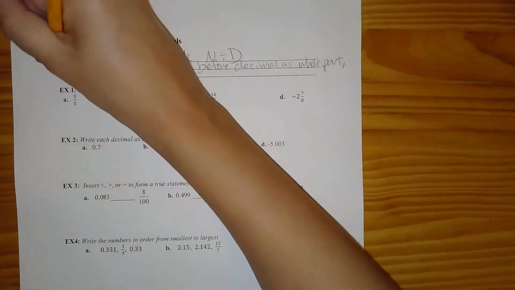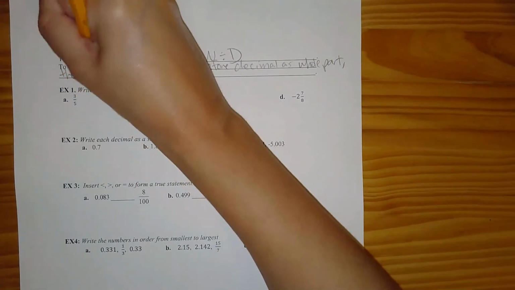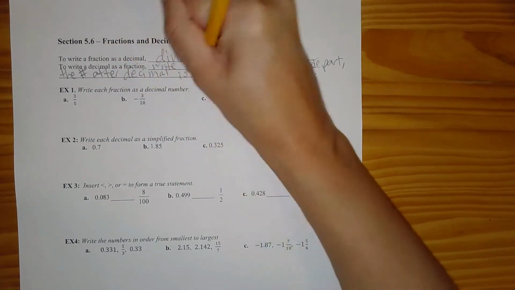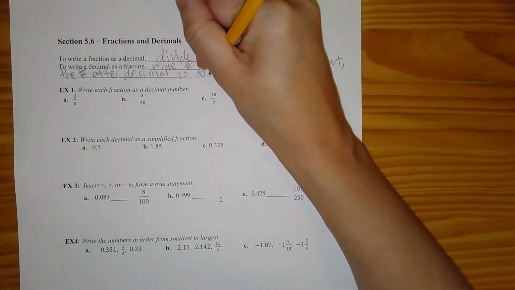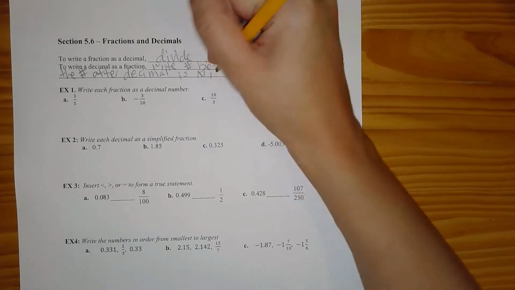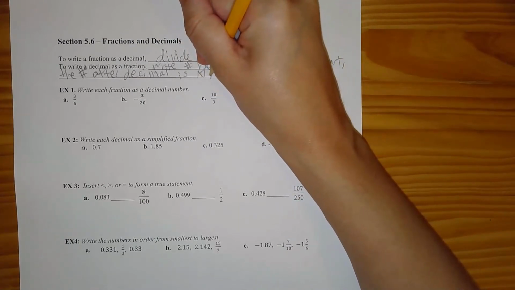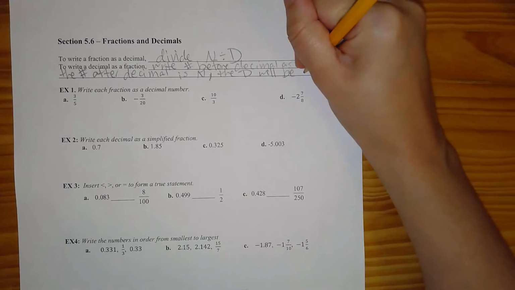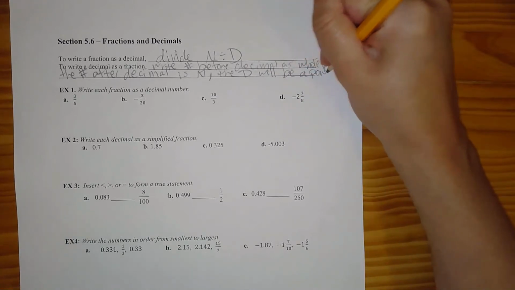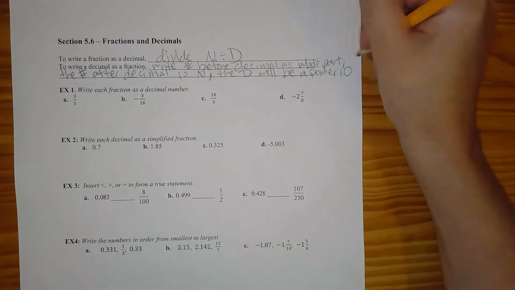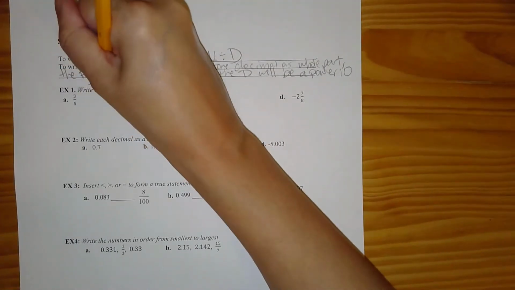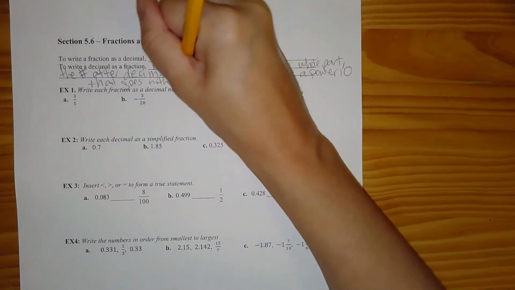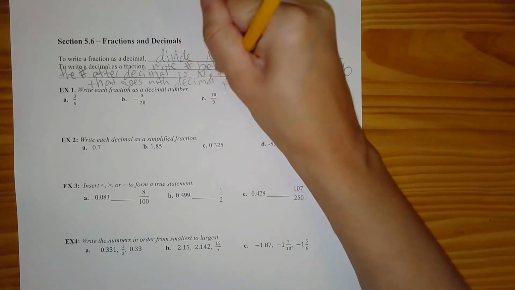Okay? So the number after the decimal place is going to be the numerator of your fraction. Alright, then the denominator will be a power of 10, so it'll be like 10 or 100 or 1,000, something like that, that goes with the place value. So it goes with your decimal place value, okay?